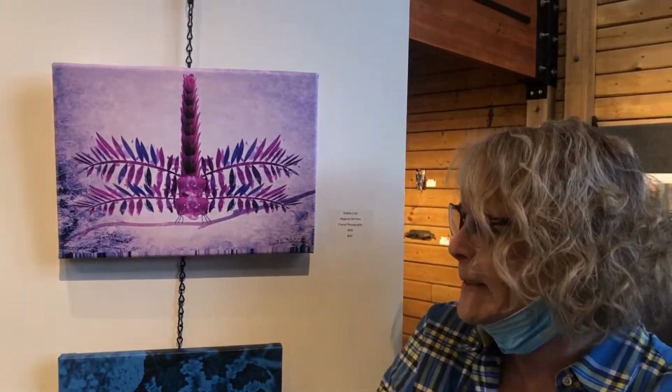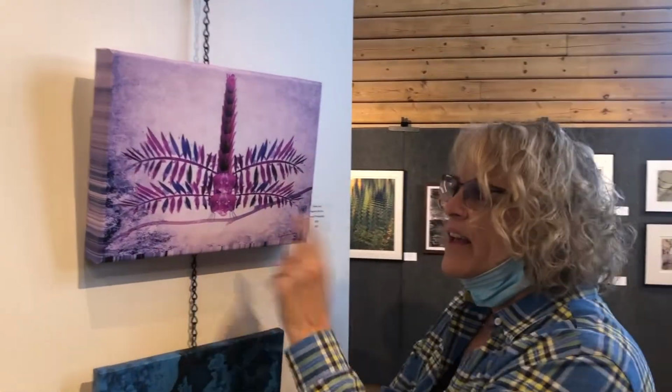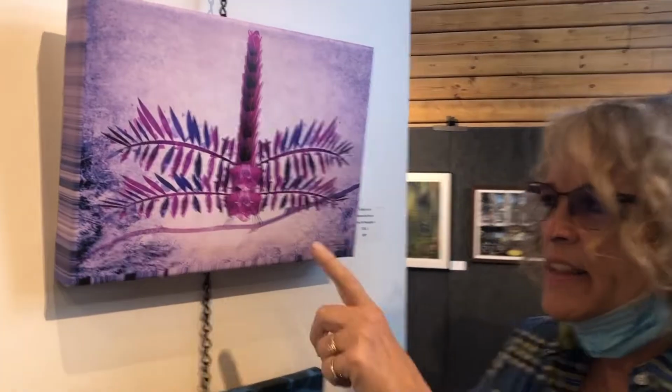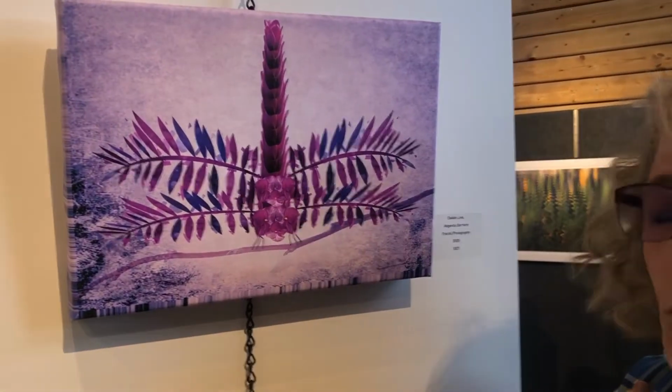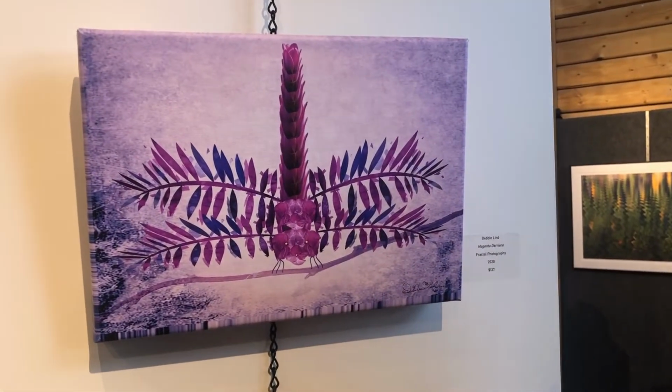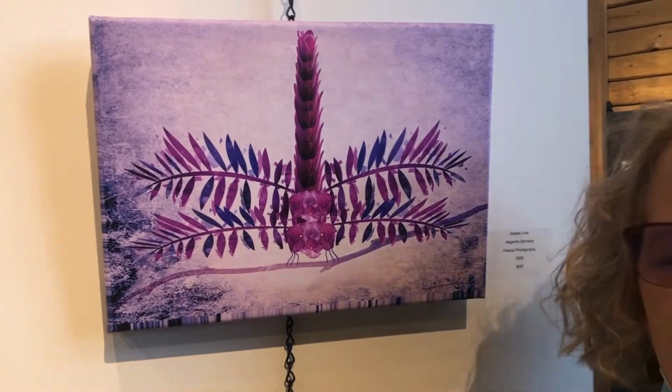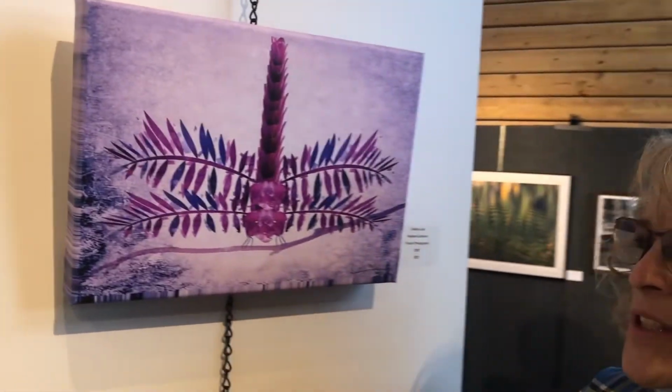I'm Debbie Lind, and this is my piece called Magenta Derriere. I took tulips and iris and designed using fractals and graphics of a dragonfly in the derriere position, which just means they're cooling themselves. And I believe it's my interpretation of nature and abstract.